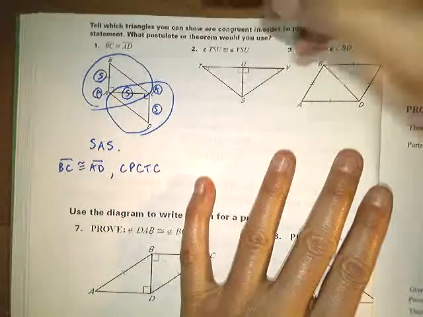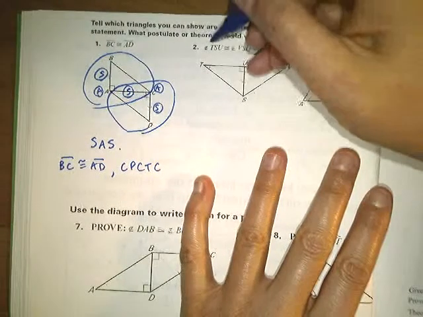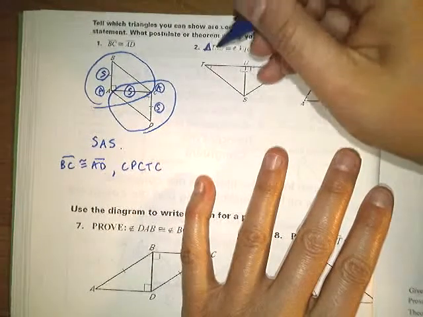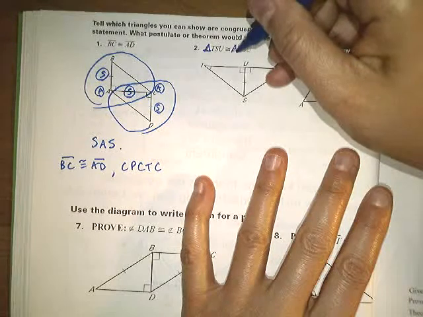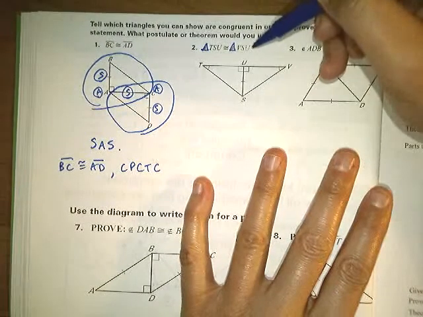Example number 2 has triangle TSU. How do we prove that it's congruent with triangle VSU?